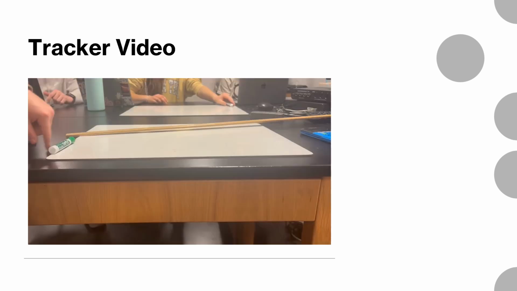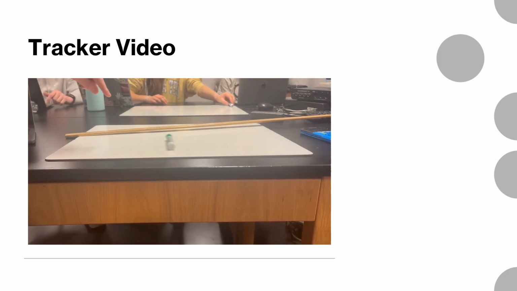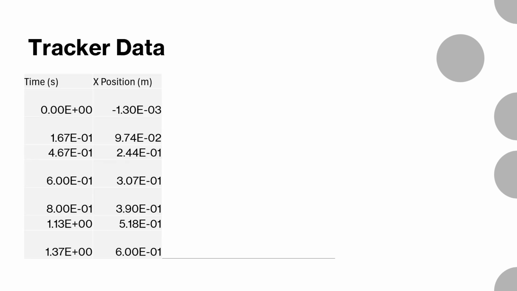This is the video we used for our calculations. As you can see, we recorded the video, we put it in Tracker, and then we got a few key points at different locations during the video. This is the data we were able to gather after finding the key points during the video. We have time in seconds, which it took a total of 1.37 seconds to travel a total of 0.6 meters.